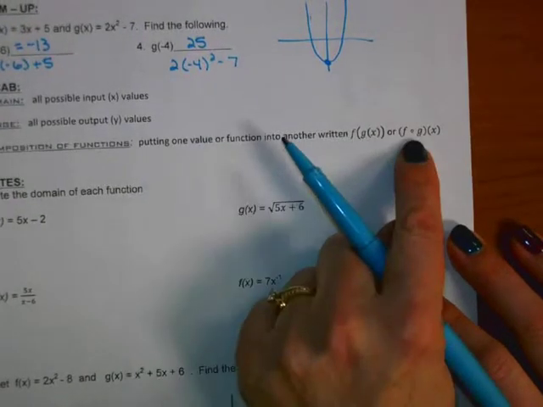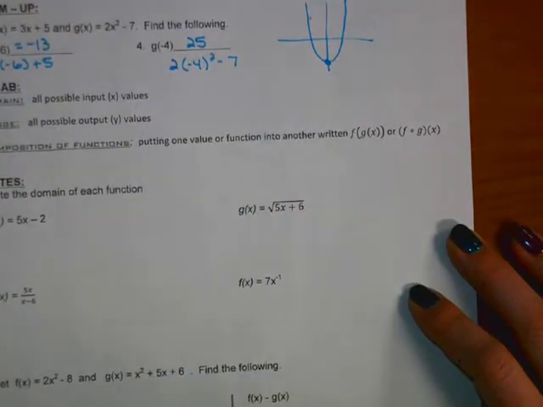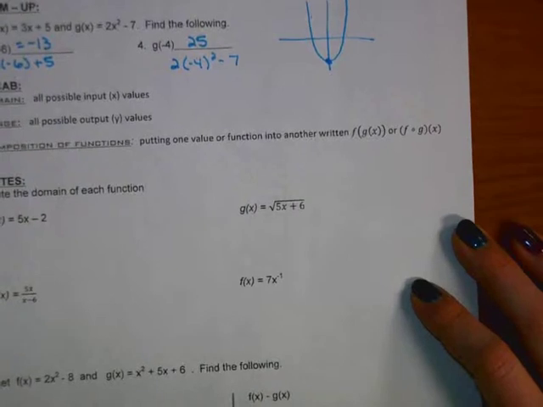This is another way to write it. The same thing. F of g of x. Okay, that's how you say it. It's a tongue twister. Okay?